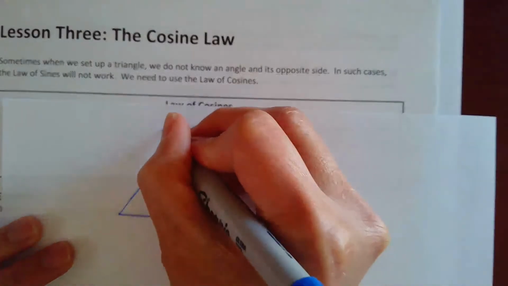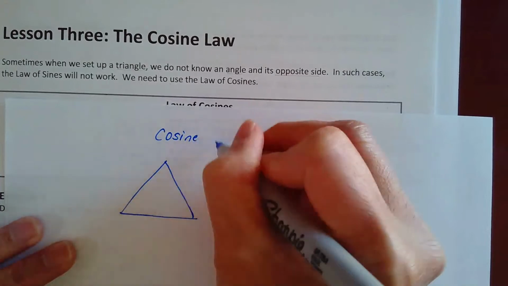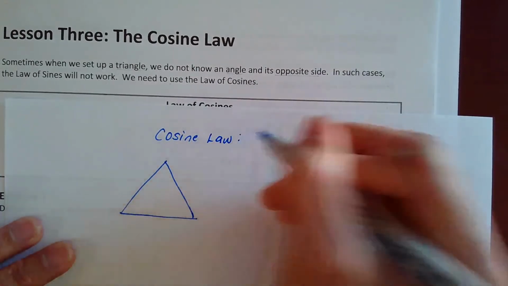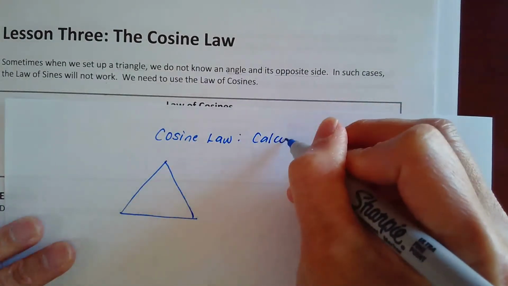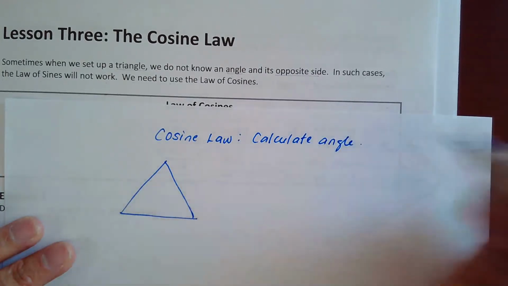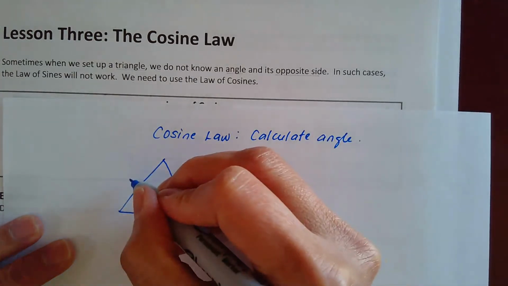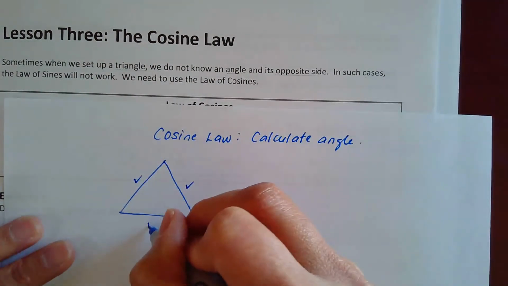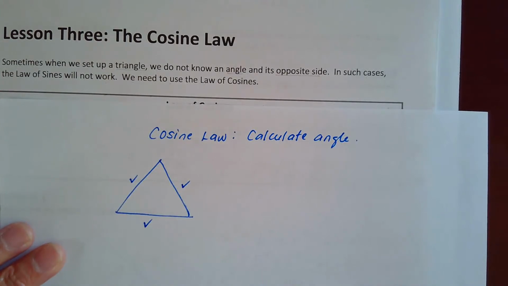I'm just going to call this a cosine law, calculate angle. So you have this side, and this side. So all three sides are given.